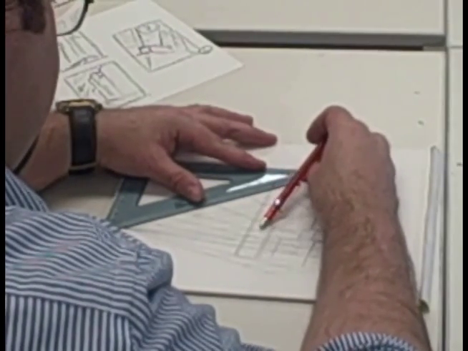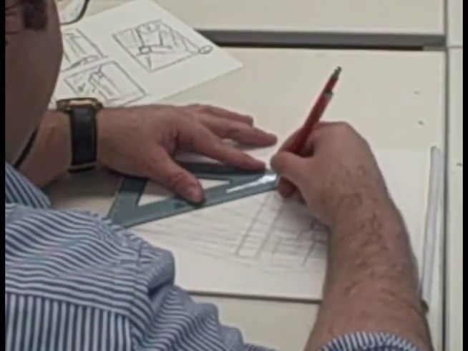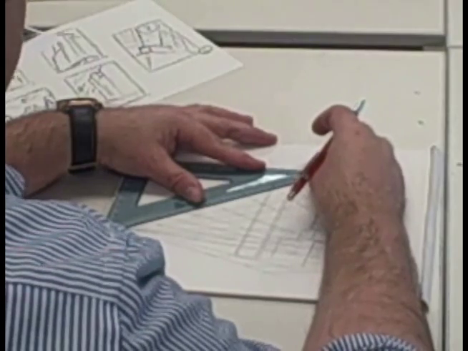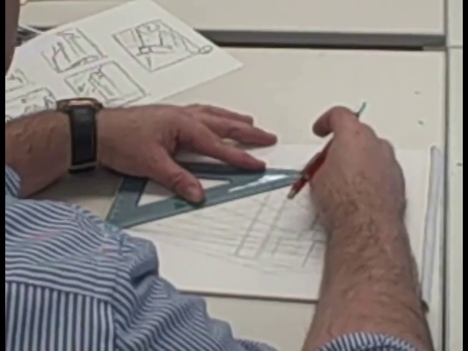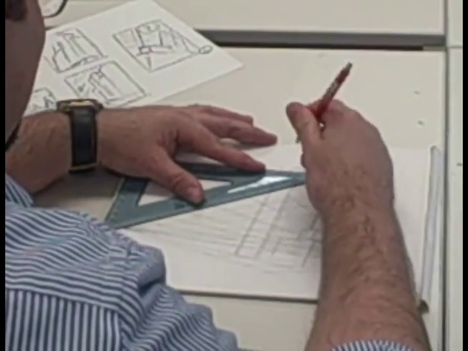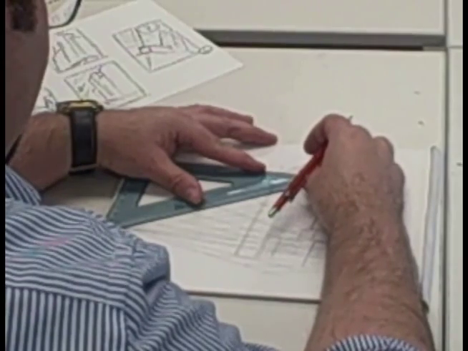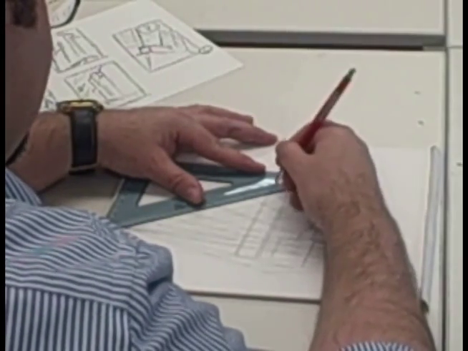Let's put lines down. I'm trying to be a little bit more measured here because I want the ruler to stay at the vanishing point, and at the same time I want to provide enough space for the line to move.